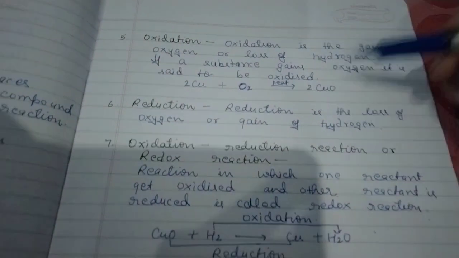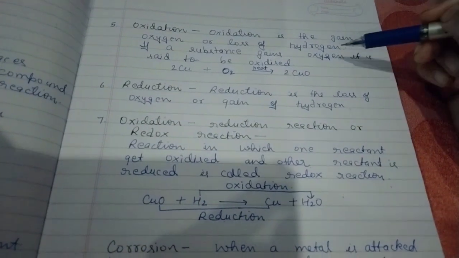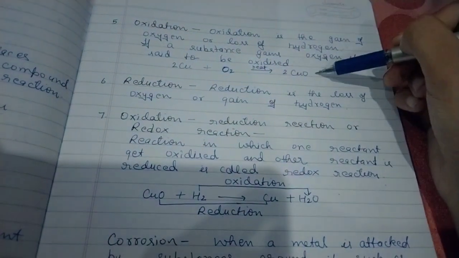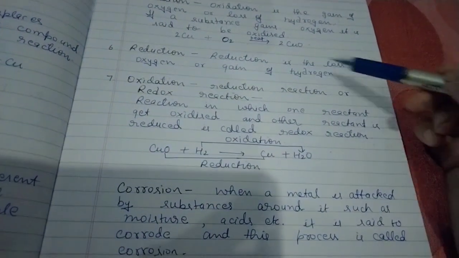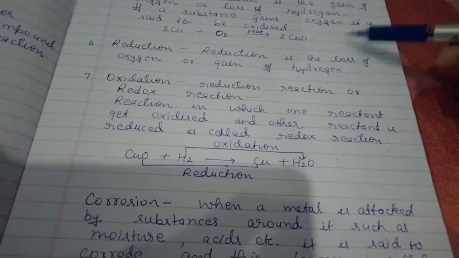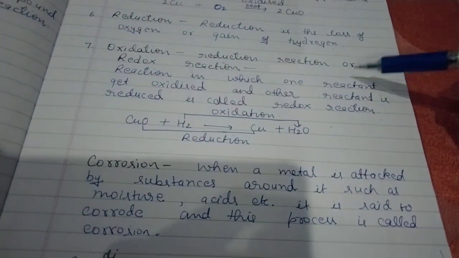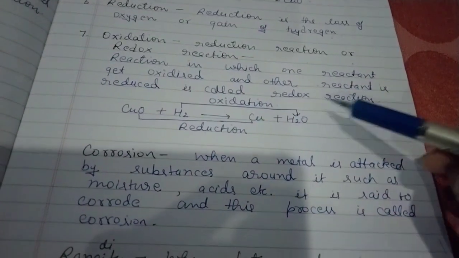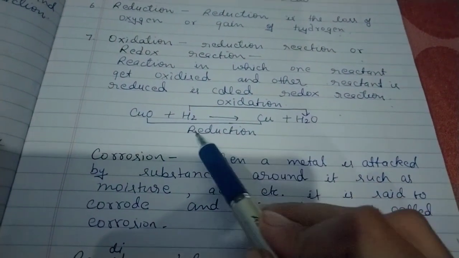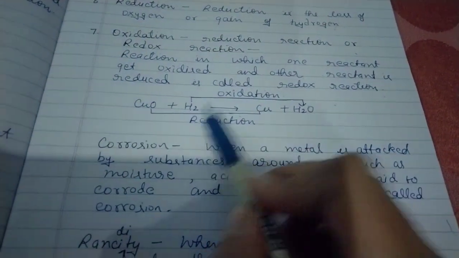Now comes oxidation and reduction. Oxidation is the gain of oxygen or loss of hydrogen. And if a substance gains oxygen, it is said to be oxidized. Here copper is oxidized in the presence of heat to form copper oxide, and reduction is the loss of oxygen or gain of hydrogen. Combining these two, a redox reaction occurs. It is a reaction in which one reactant is getting oxidized and the other reactant is reduced. Here copper oxide is reduced to copper by removal of oxygen, and hydrogen is oxidized to water by the addition of oxygen.